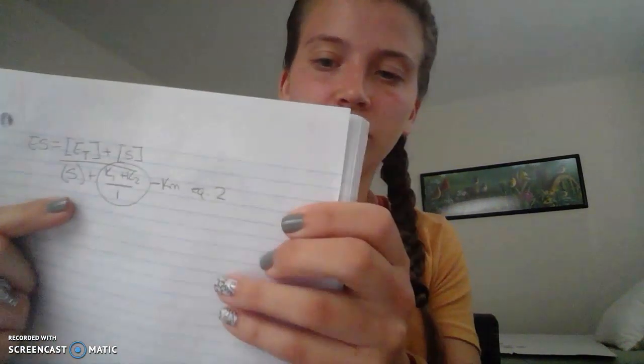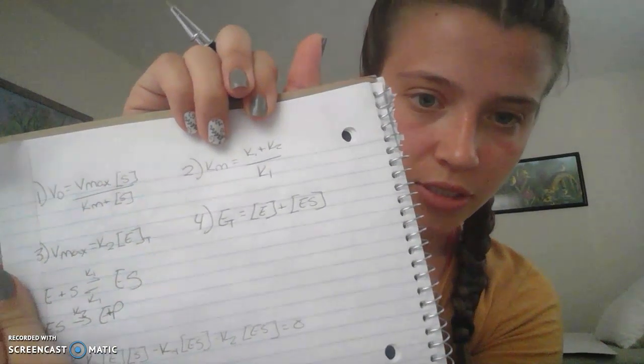So now I have ES, and that equals E total S over S plus K negative 1 plus K2 over K1, and that is actually our Km, or equation 2. So here's my new equation, and then I have my Km over here. That's equation 2. That was on our other sheet. Where'd it go? Over here. So that's one of the equations that we knew already, but now we have it.